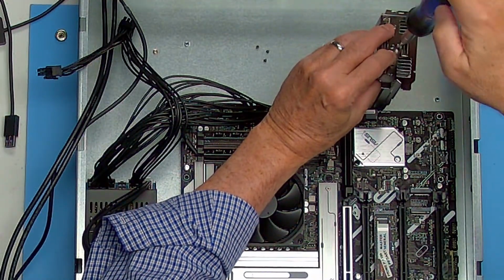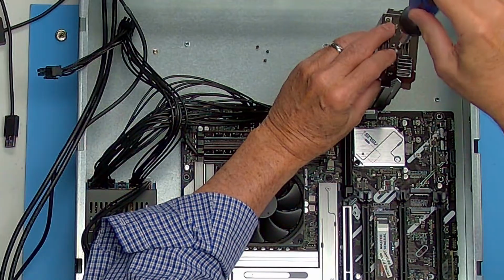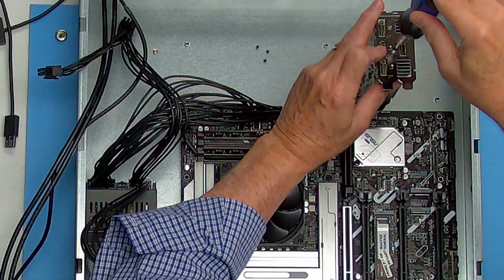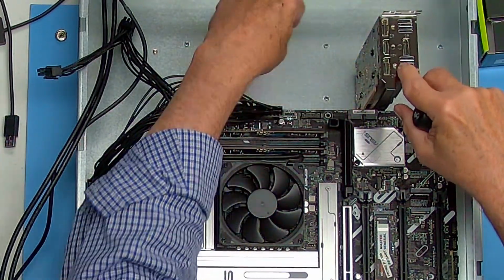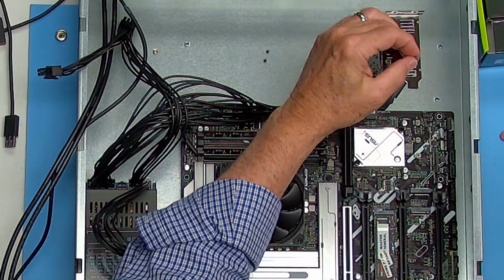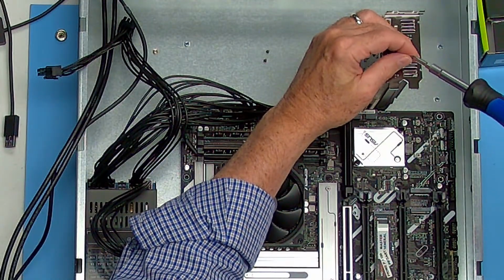Yeah, there we go. Wants to go right in there. And we'll go ahead and snug it up, but not too snug, because we're not sure of the alignment on these. But let's get these aligned.